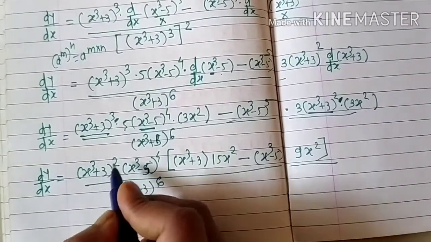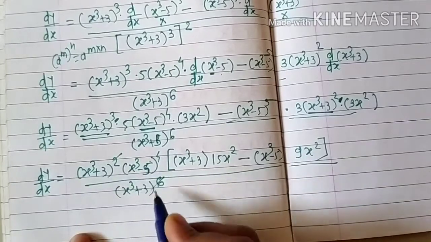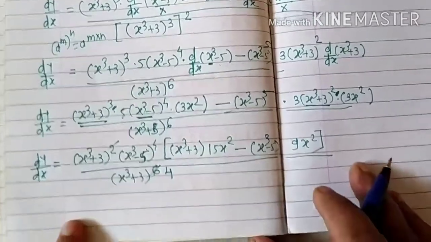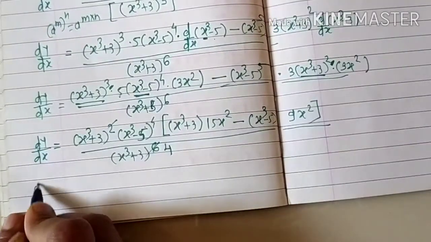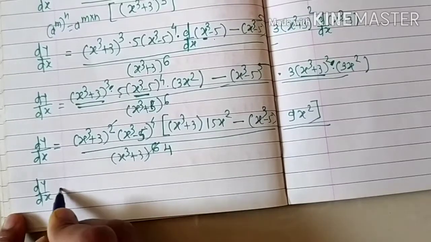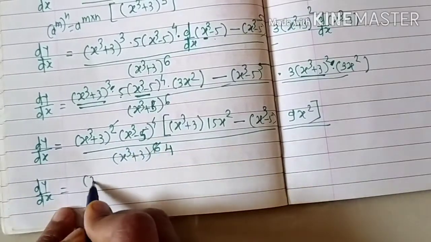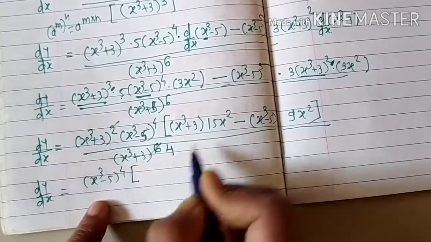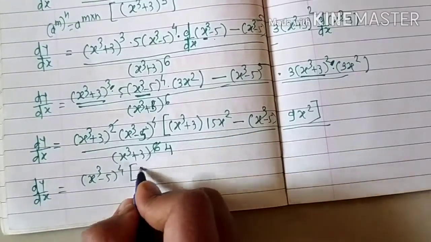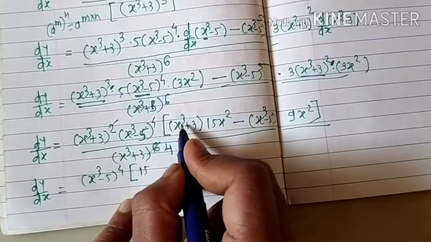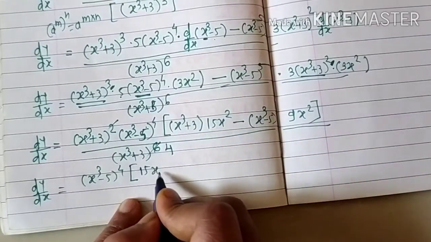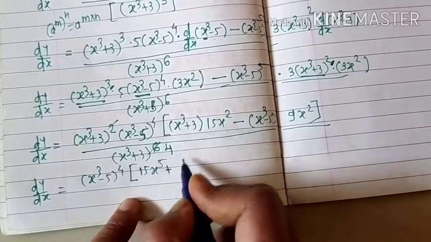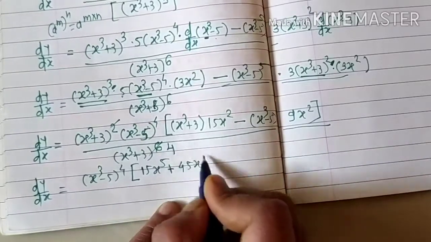Then 6 power, here 2 power, means out of this 2 power get cancelled, the remain is 4 power at the denominator. Then dy by dx is equal to, this raised to 2 get cancelled, means here (x cube minus 5) raised to 4 into, simplify this, 15 into 3, that is 15x square, into this x cube, multiply this inside, x raised to power 5. Then this 15 into 3, 45x square.